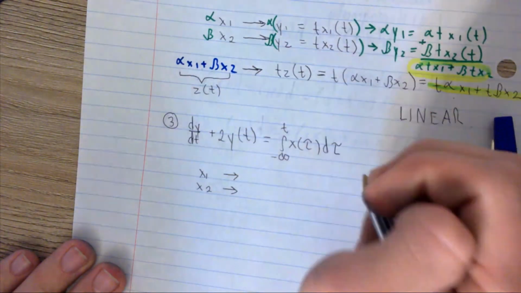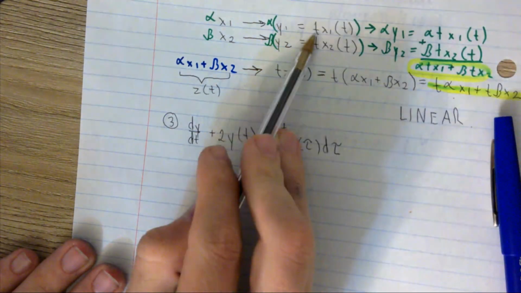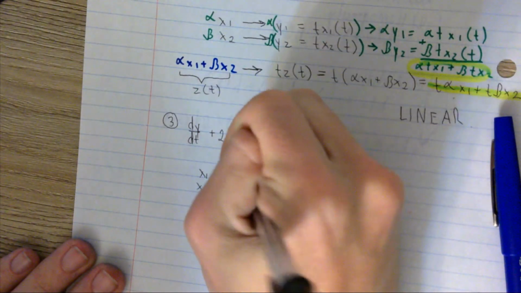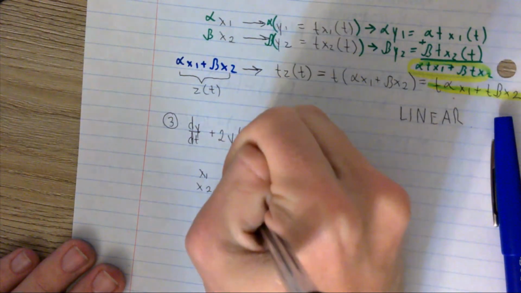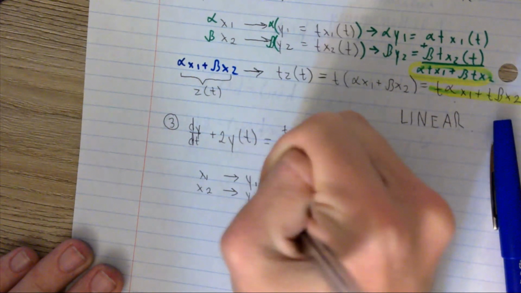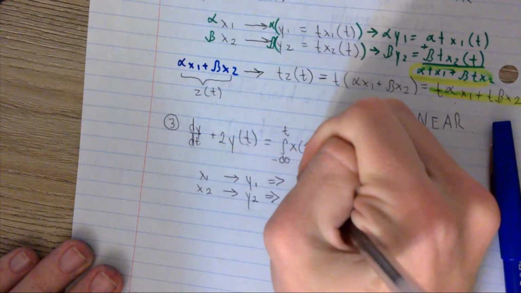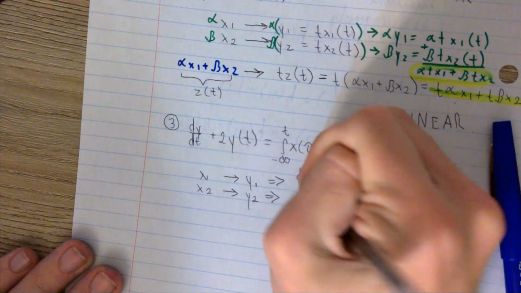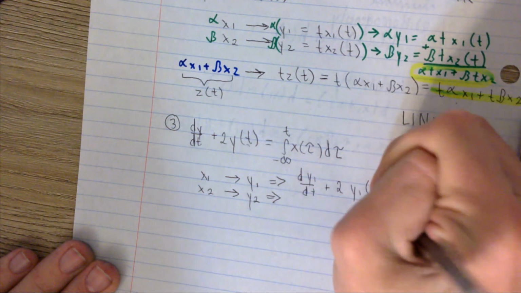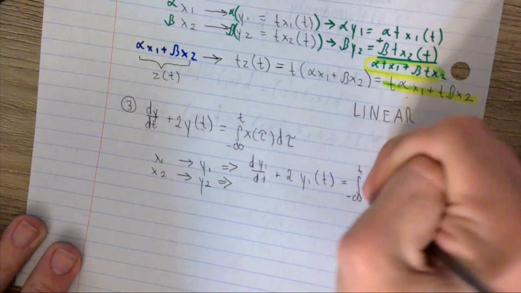I'm just going to rewrite the equation because that's what we mostly look at. The solution is going to be the answer to whatever this is, so you just substitute it back in here. So you have dy1/dt plus 2 y1(t) is equal to the integral from negative infinity to t of x(tau) d tau.